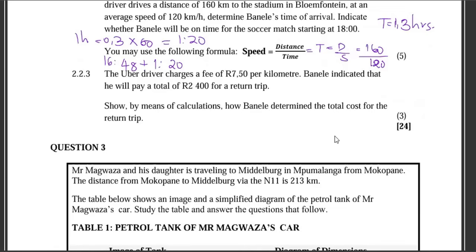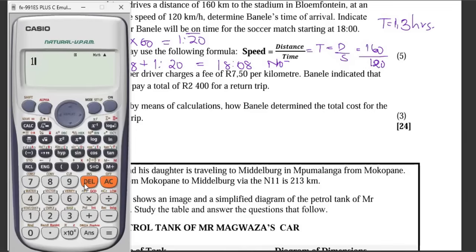Okay. So now we are proving the time. So we are adding. So this one will give you the time as 18. So they're asking, Banele, will you be on time? Then we come and say, no. He won't be on time. So you can easily also take 18.